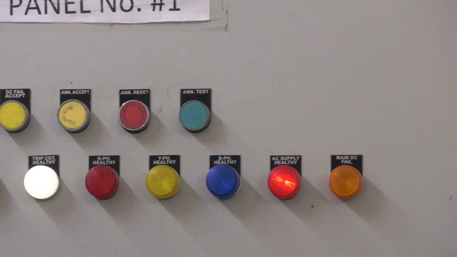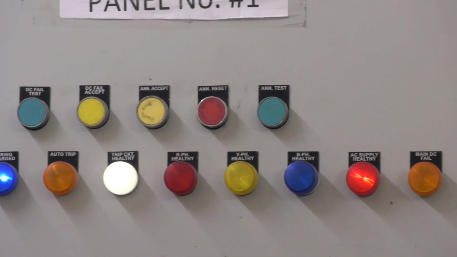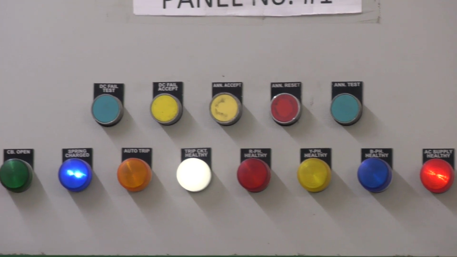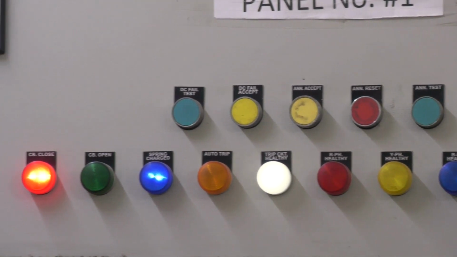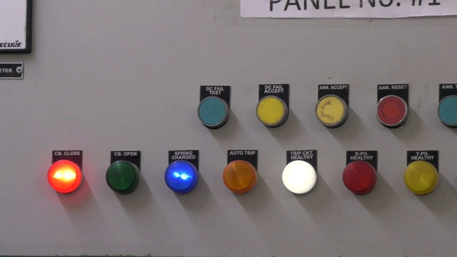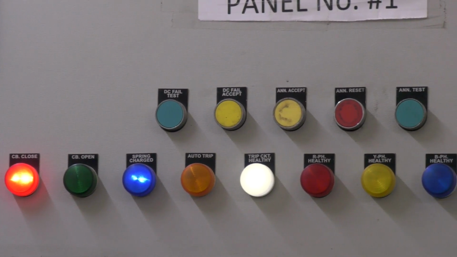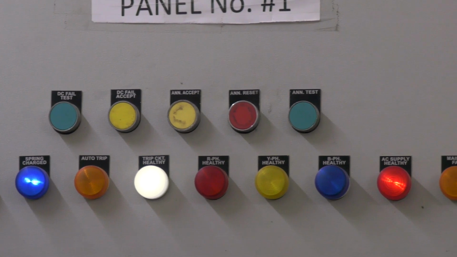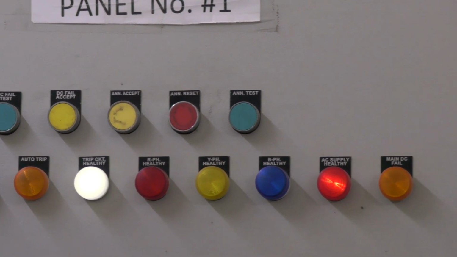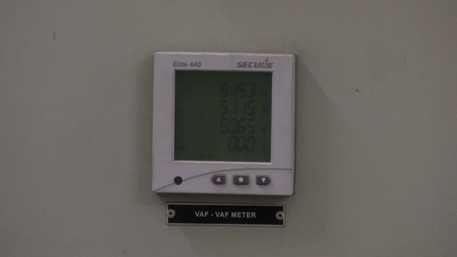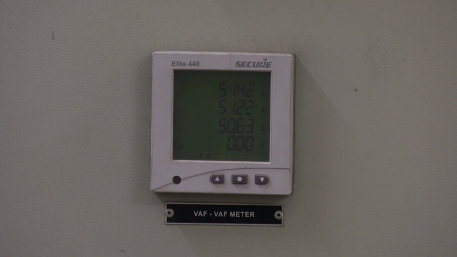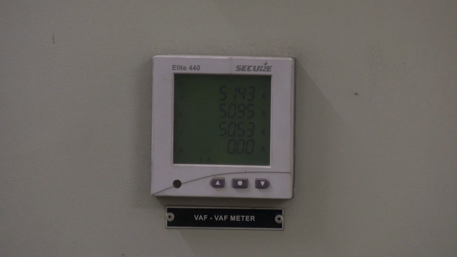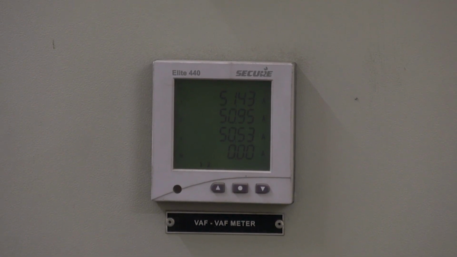This control panel features various indicator lights and buttons, each representing the status of specific functions or components within the electrical distribution system, such as circuit breakers, phases, and trip circuits. The color coding aids operators in quickly identifying the status of each component. This device here, a VAF meter, is an electrical measurement device that combines the function of three distinct meters into one unit, measuring voltage, ampere and frequency.